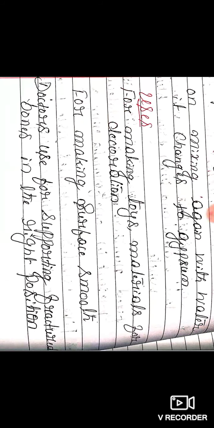When this plaster of Paris is mixed again with water, it changes to gypsum. So what are the uses of plaster of Paris? It is used for making toys and materials for decoration, and for making surfaces smooth. Doctors also use it for supporting fractured bones in the right position.